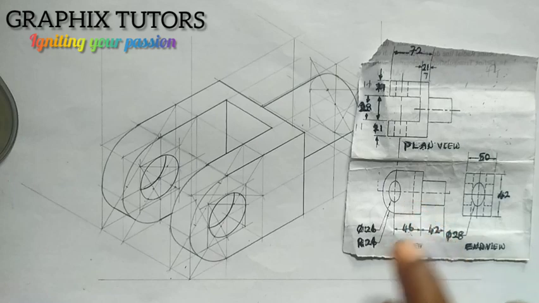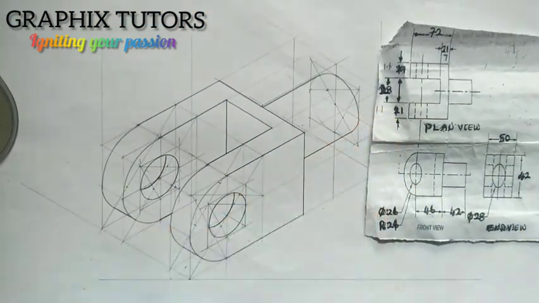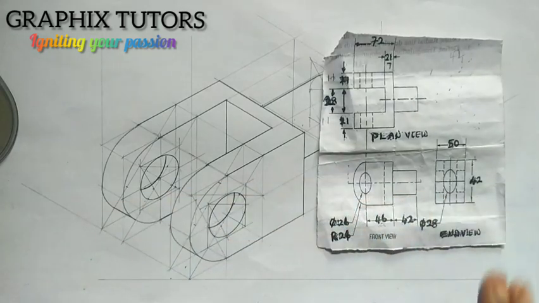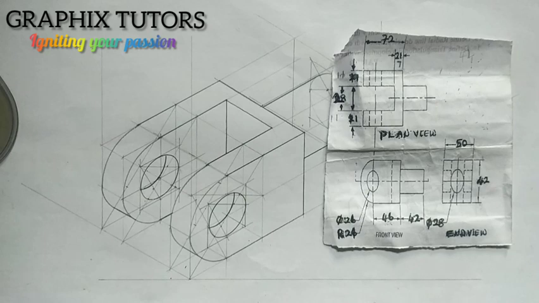So we drew this looking from the top is the plan, this is the front elevation and the end view. So thank you for watching, and don't forget to draw your dimension. It is very important, right?